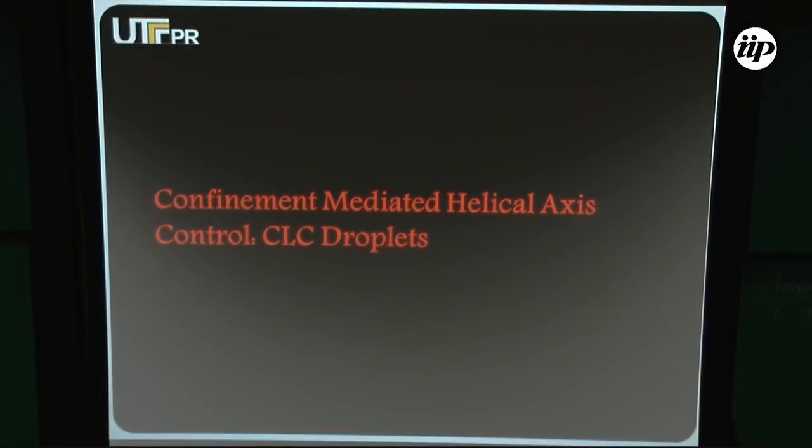Okay, so I'm going to jump to things that I've done now. One very nice way of getting the helical axis orientation is, instead of putting the cell into a slab cell, you just make it into a sphere.